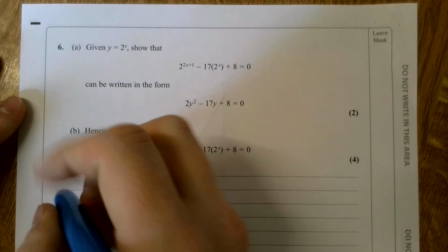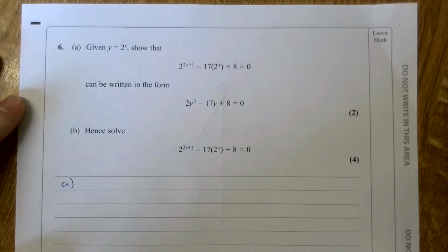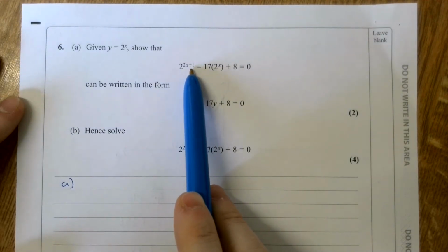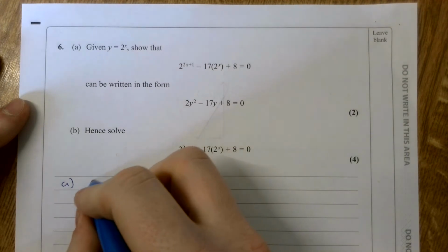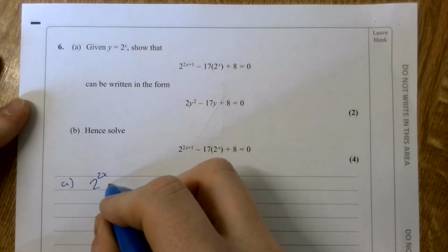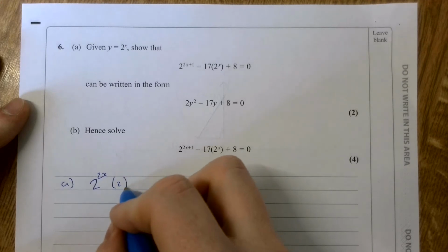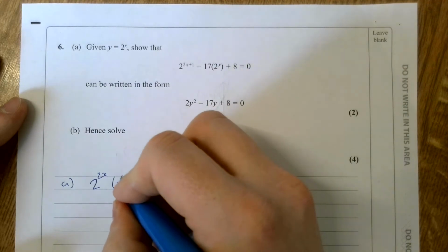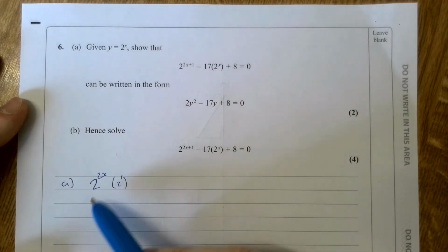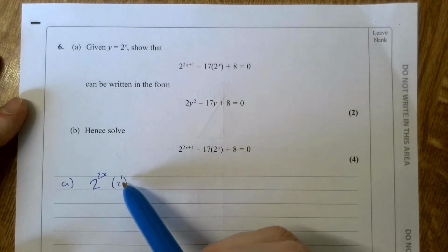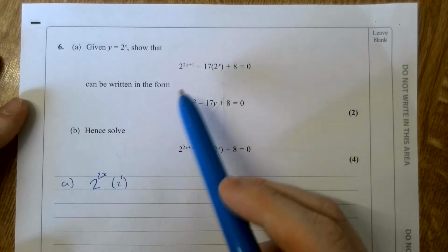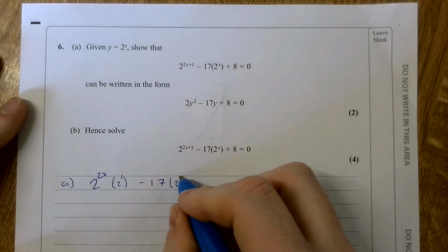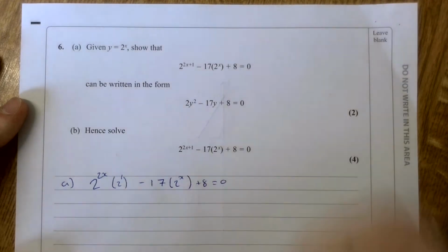So let's start with here though. What I'm going to do to start with, this is the tricky bit, I think, this bit here. So 2 to the power of 2x plus 1. I'm going to split this up into 2 to the power of 2x times 2. And what I've done there is I'll put 2 to the 1 there, so that's a bit more clear. This is 2 to the power of 2x times 2 to the power of 1. The bases are the same, we add the powers, so hopefully you can see how that matches up. Minus 17, 2 to the power of x, plus 8 equals 0.